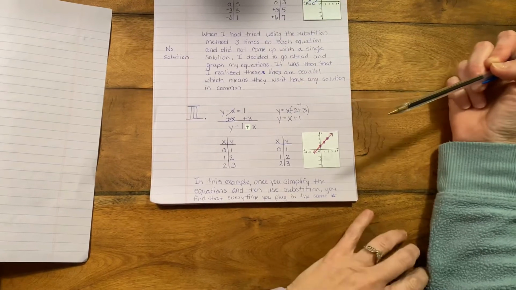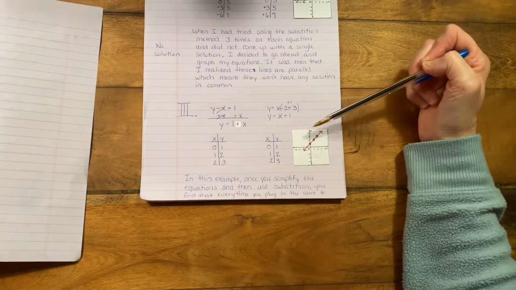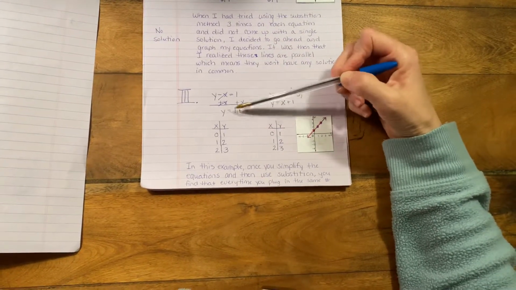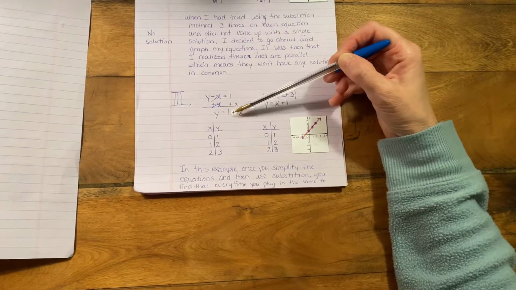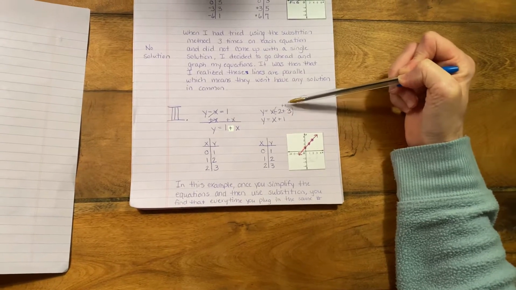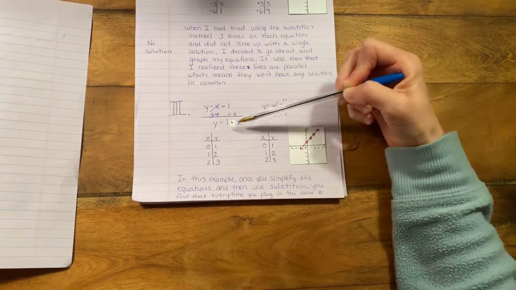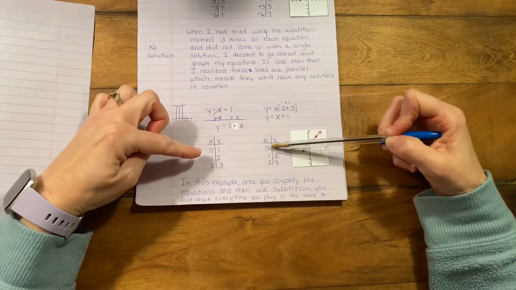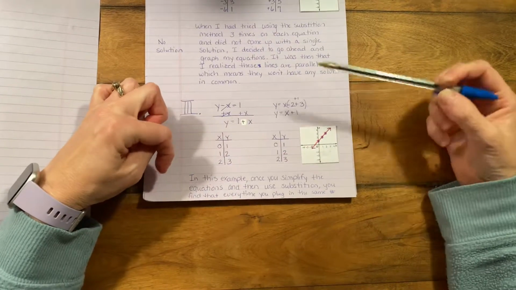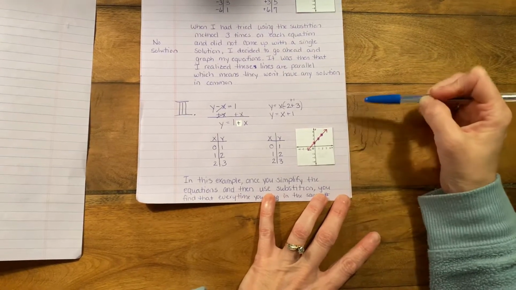In the last problem that I would be modeling for the kids, the equations get even more complicated. I simplified them and rearranged them so that I ended up with y equals 1 plus x. And over here, when you combine the -2 plus the 3, you get +1. So these, as you can look at them, are going to be the same thing. So when we plug the x's in, we get the same exact y value for each of the x's. This is an example of 2 lines that are the exact same.